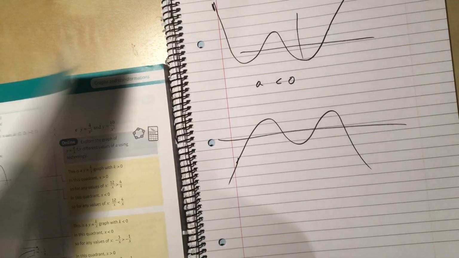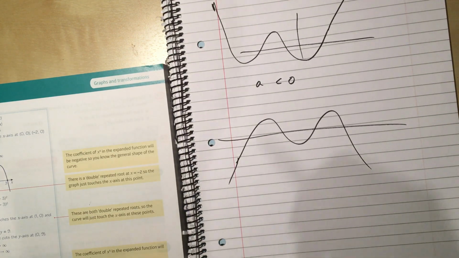Okay, that is all the information on section 4.2 and 4.1.